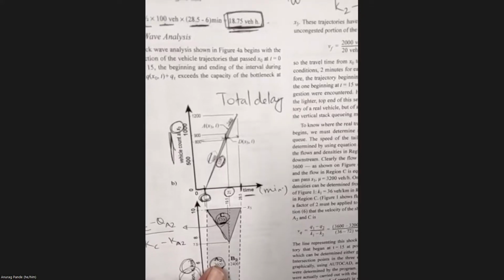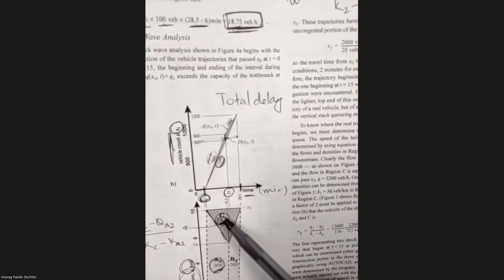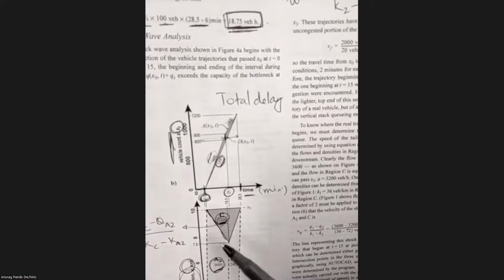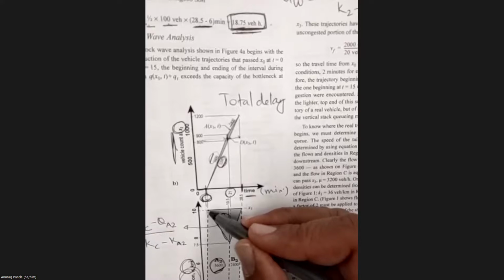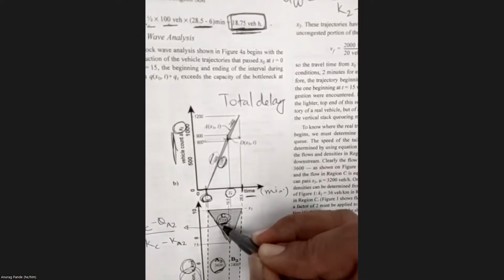So I'm basically using their terms for what they're calling these different regimes. They're calling this congestion regime C, and then A2, B2, A1, B1. They separate it by the ramp because the density would be the same at that point. But we'll talk about that. Right now, you're just trying to find the speed of the boundary that separates A2 and C. It's going to be QC minus QA2 over KC minus KA2.